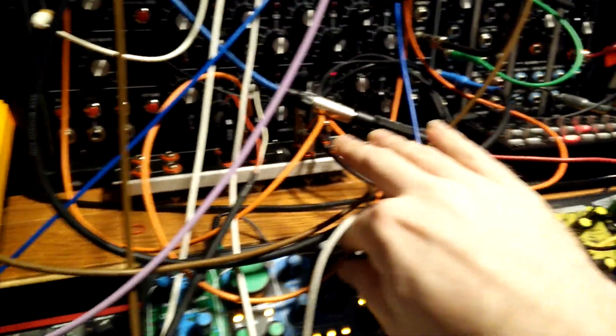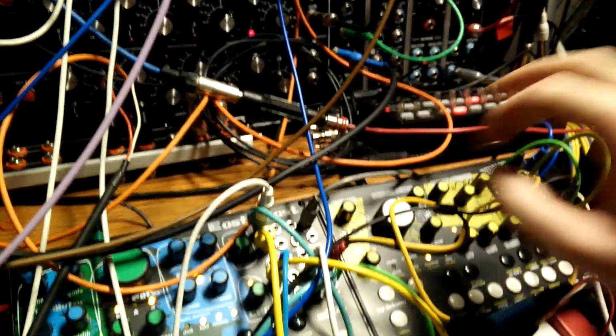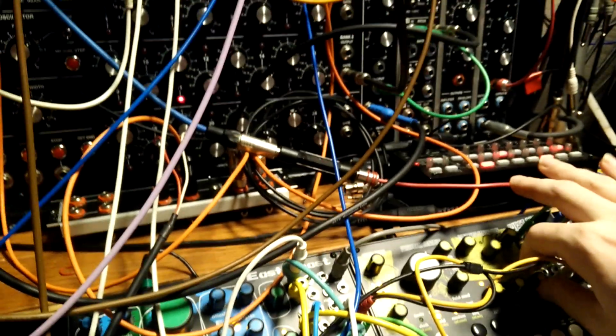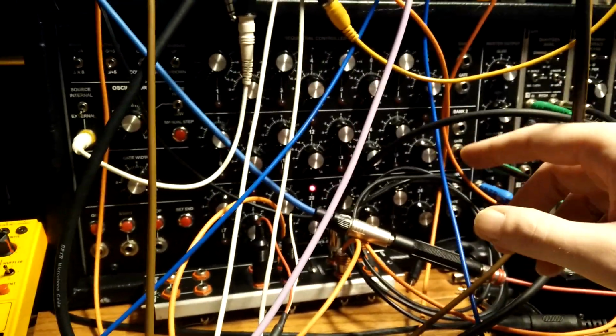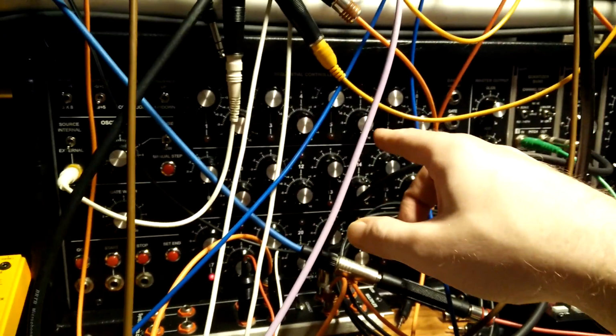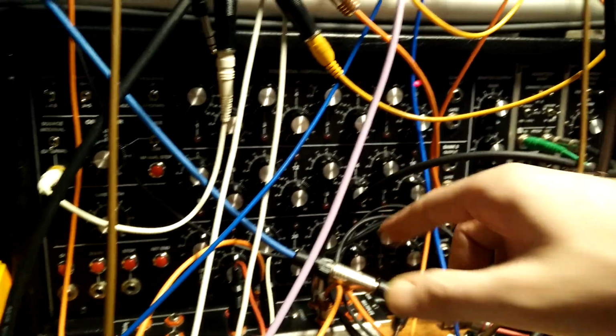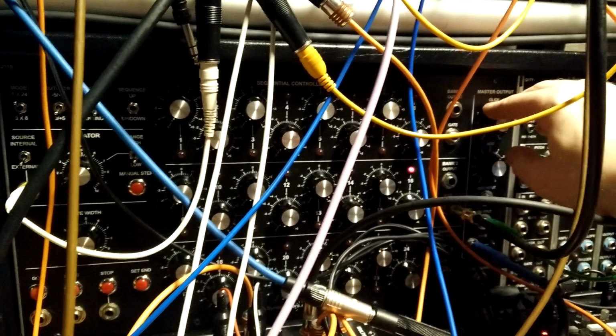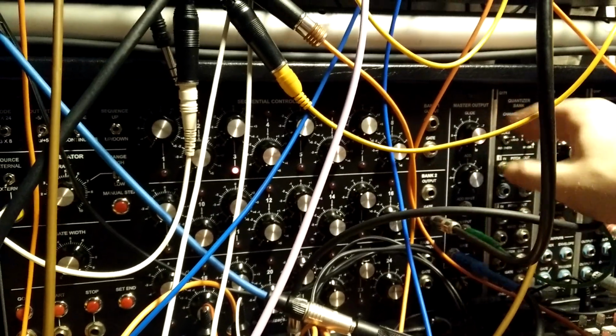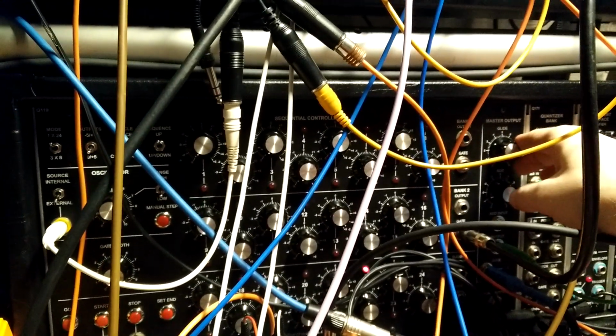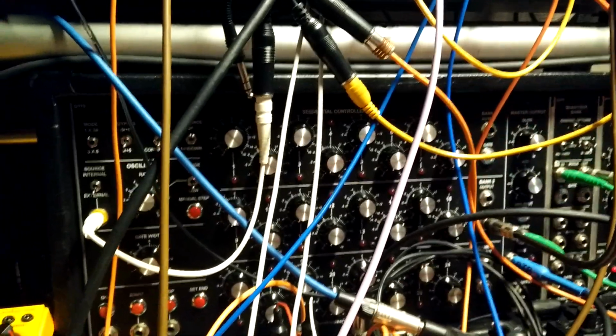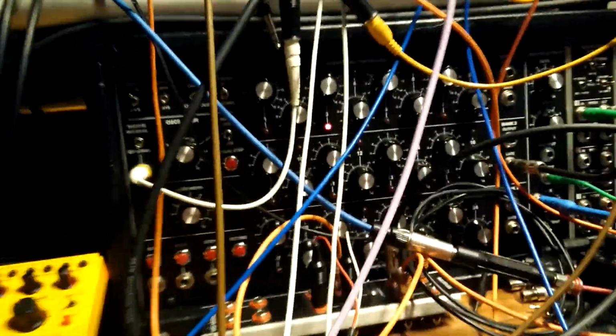We'll turn these other parts down. So most of the steps are the same value, but some of them go higher, and there's glide on the sequencer, and it's going through a quantizer. Maybe we'll put this up an octave.